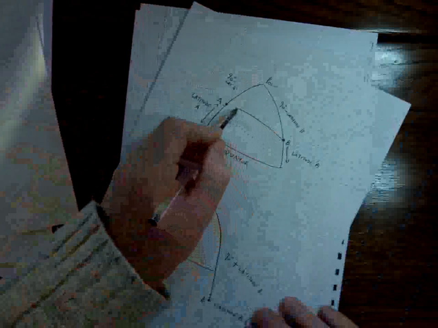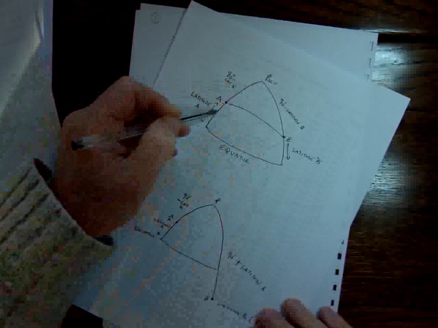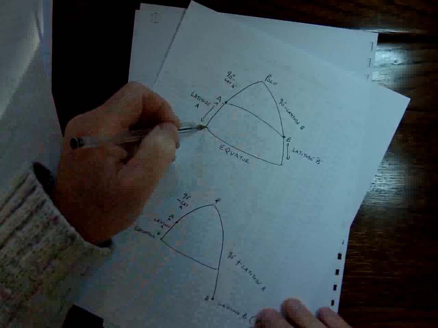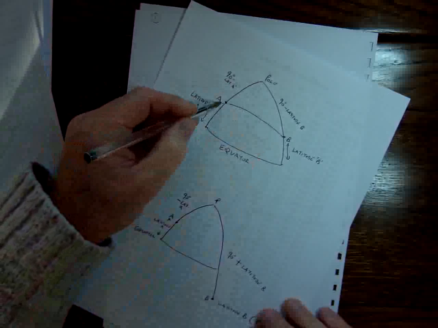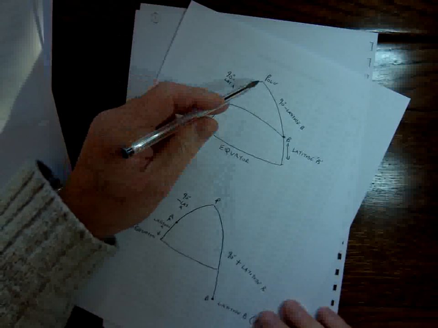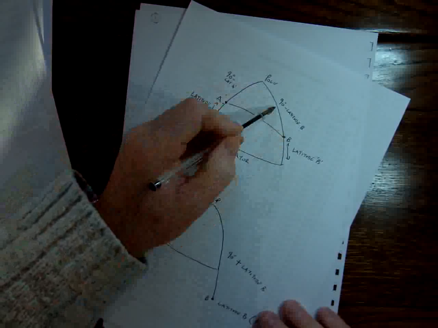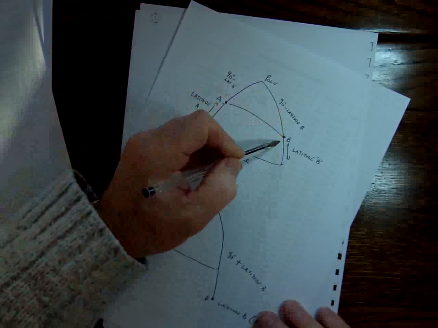So when we draw a spherical triangle, which would be PAB in this instance, you can see that PA is going to be 90 degrees minus latitude A, because from the pole to the equator is 90 degrees. Whatever our latitude is there, we subtract from 90, and that would give us our value PA. And similarly, PB is going to be 90 degrees minus latitude B.